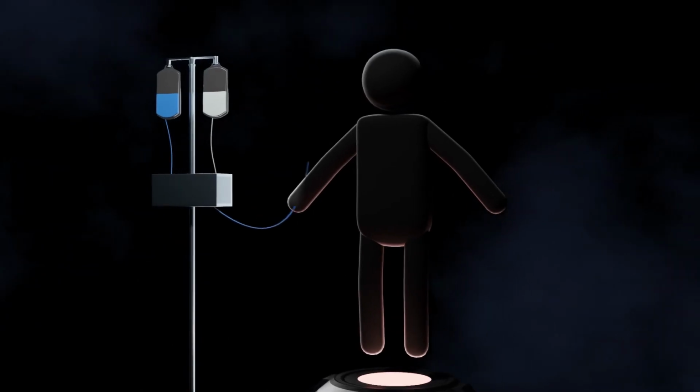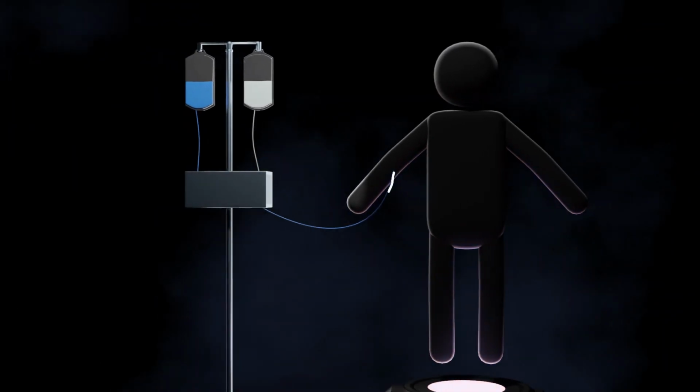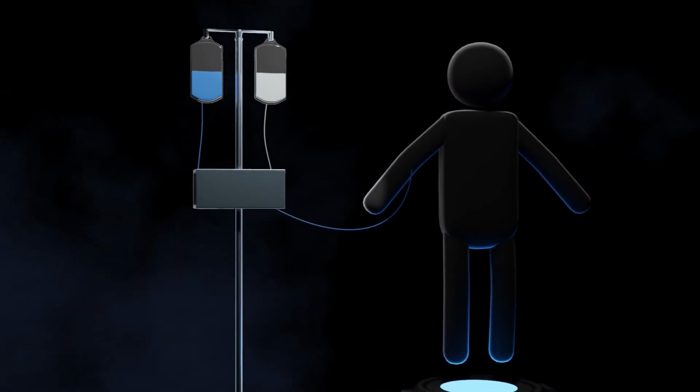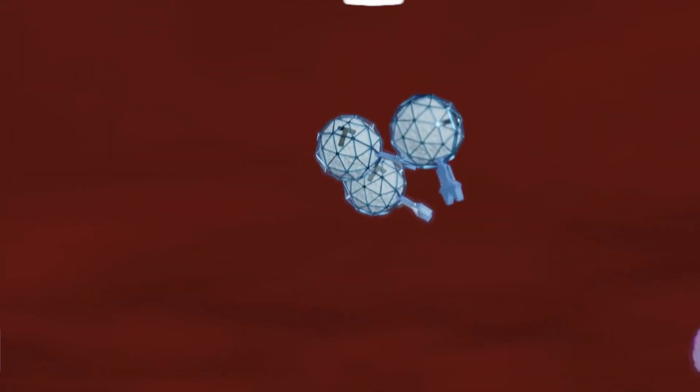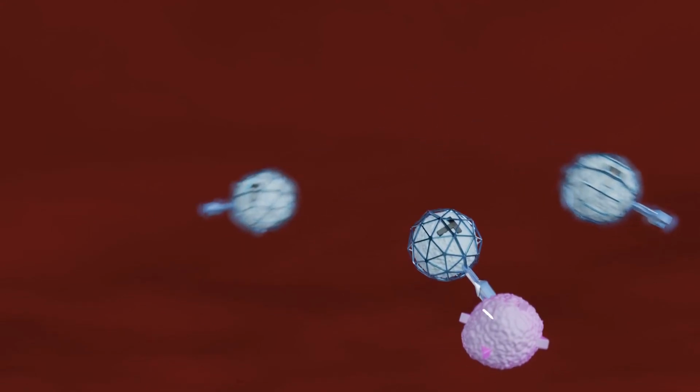The patient is given a dose of chemotherapy to reduce the number of other immune cells, giving the CAR T cells a better chance to fight the cancer. Then, the patient's blood is infused with the CAR T cells, and they get to work destroying the cancer.